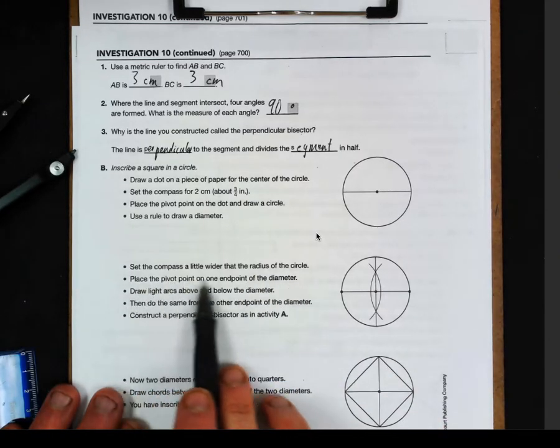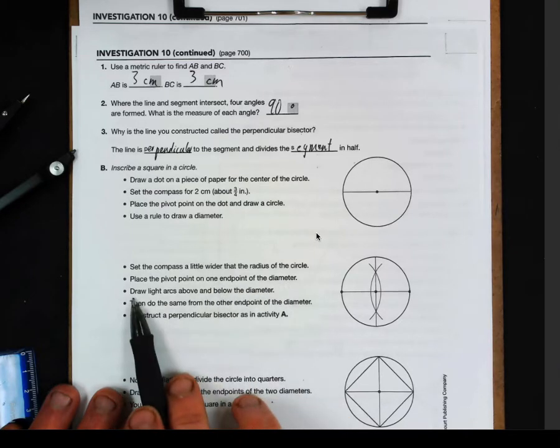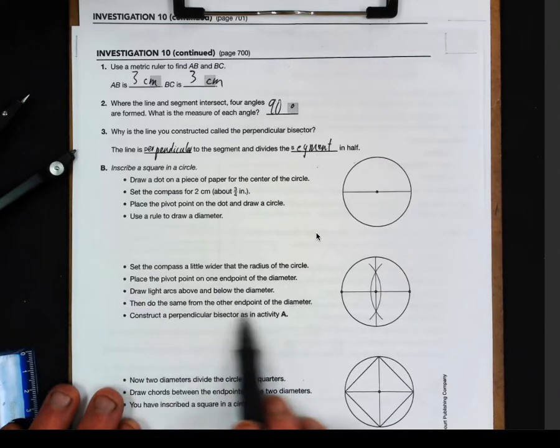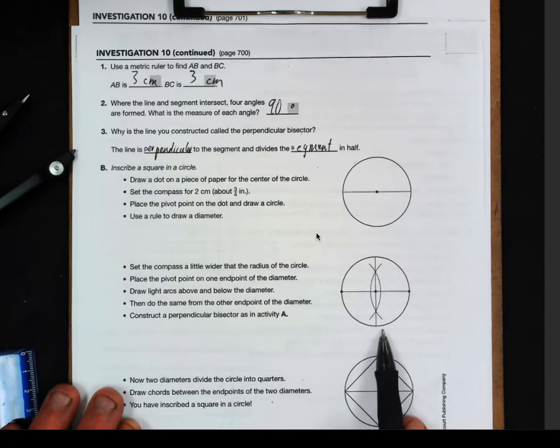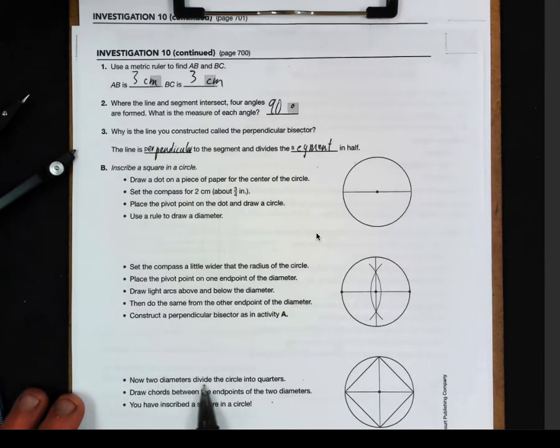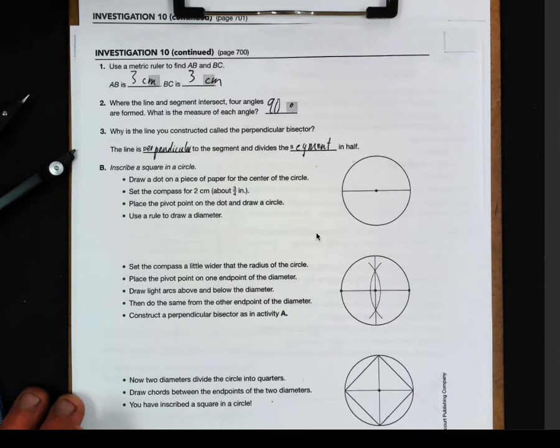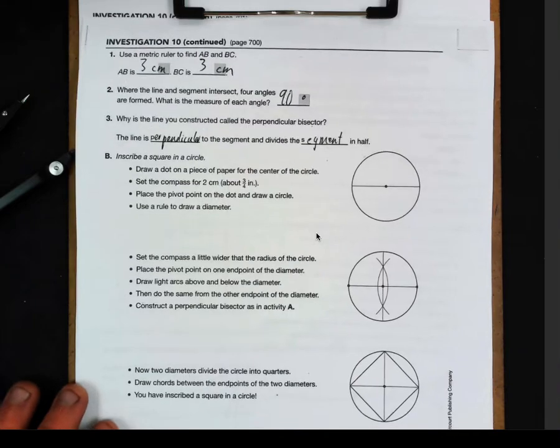You place the pivot point on one end of the diameter, draw the arcs, then do the same on the other end, and construct your perpendicular bisector like we did on the front page. Now, 2 diameters divide the circle into quarters, so they drew those lines. 2 chords between the endpoints of the 2 diameters, so now they go here, here, and you have inscribed your square inside a circle.